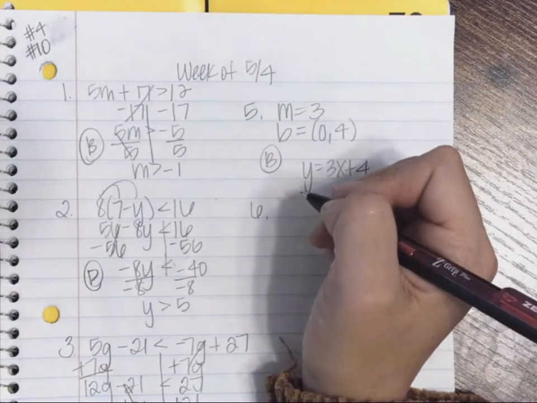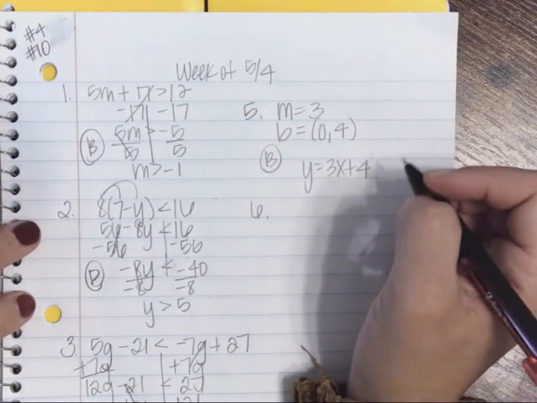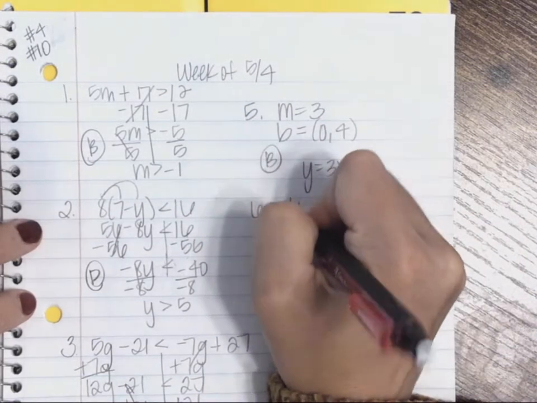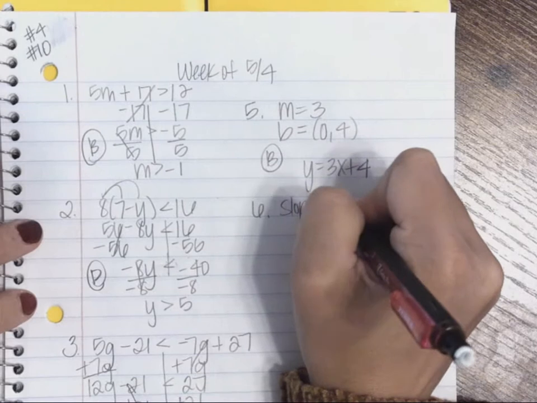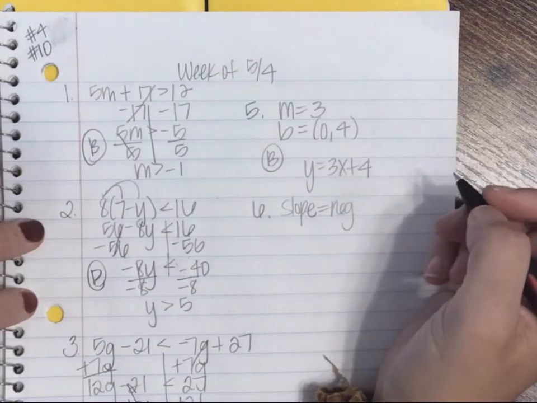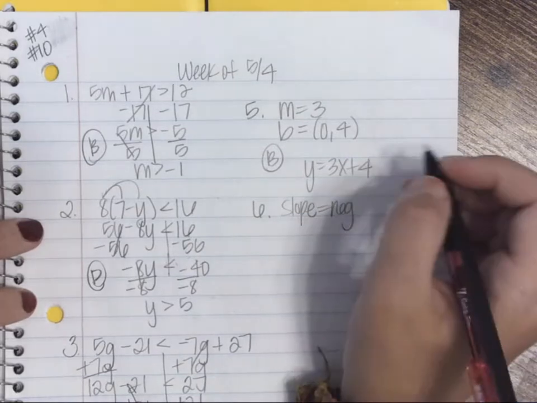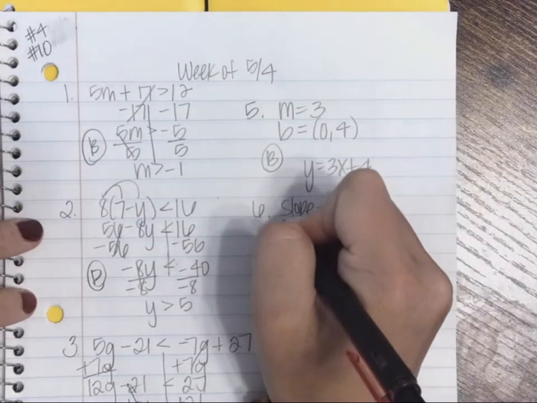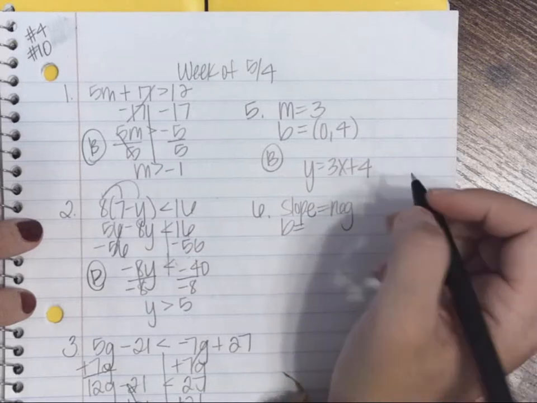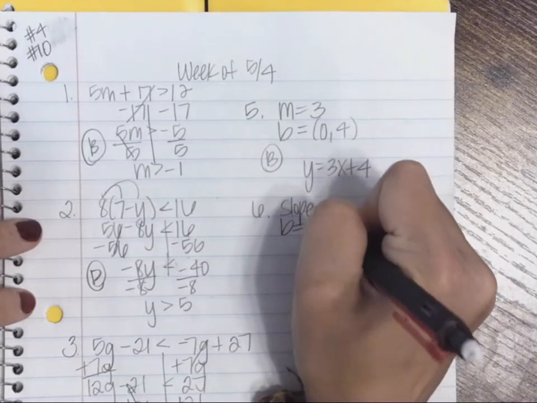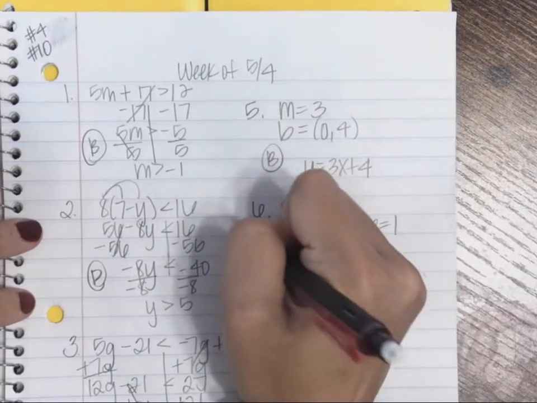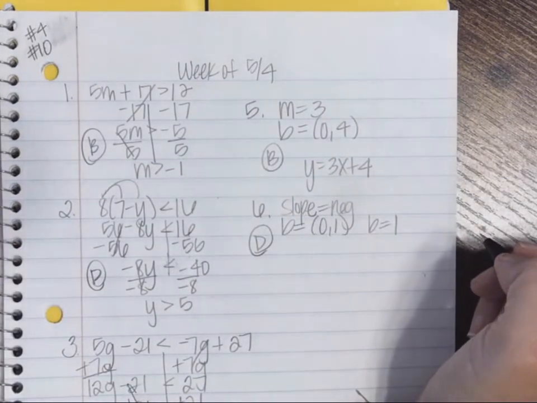Number 6, what is the equation of the line on the graph? So hopefully you look at that and say, okay, well the slope has to be negative based on the line, so then we could get rid of A and B. So now we just need to figure out, is it C or D? I would start with your y-intercept. By looking at the graph, you can see that the line goes through the y-axis at the ordered pair 0, 1. So that means that b is 1, and by default, that would be answer choice D.